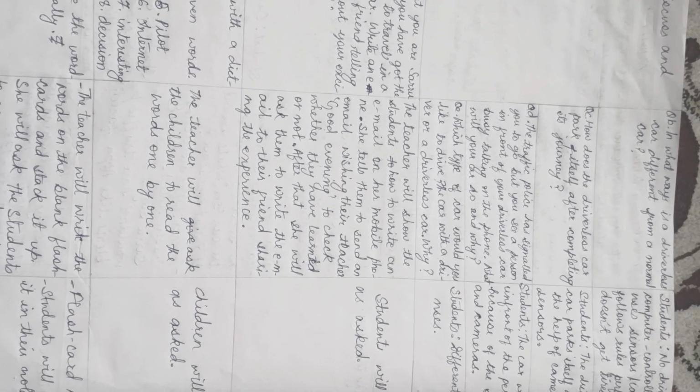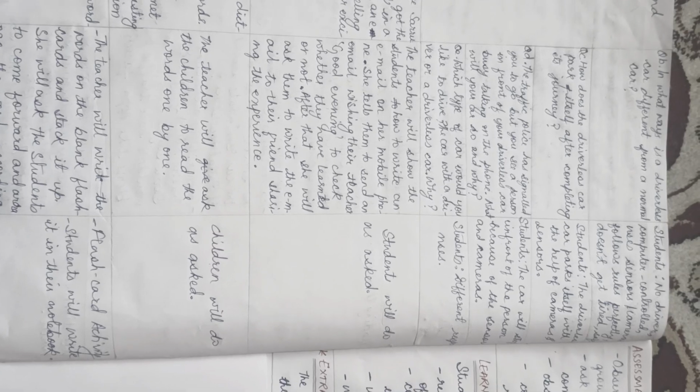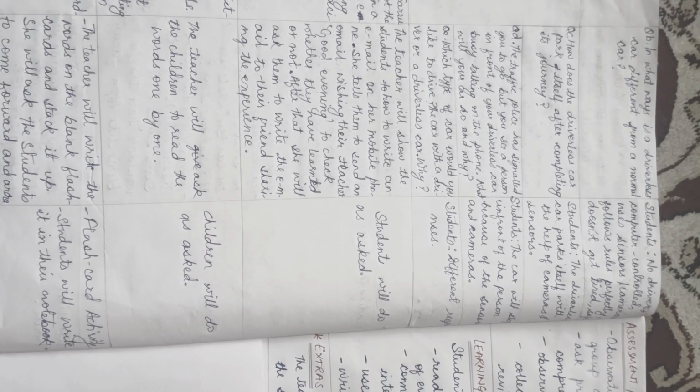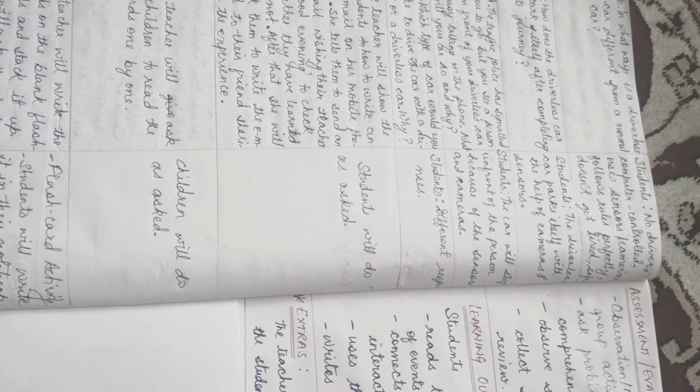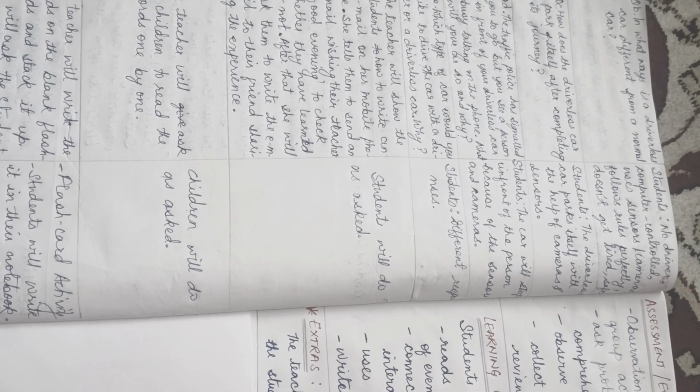In what ways is the driverless car different from a normal car? Students: no driver, computer controlled, uses sensors and cameras, follows rules perfectly, doesn't get tired, and it's safer. How does the driverless car park itself after completing its journey? Students: the driverless car parks itself with the help of cameras and sensors.